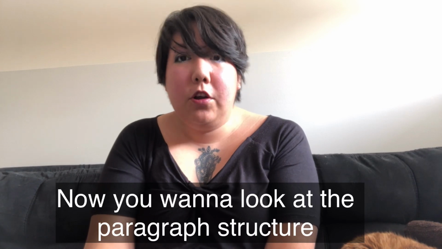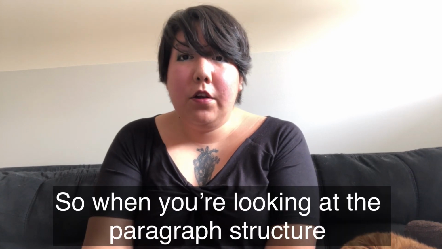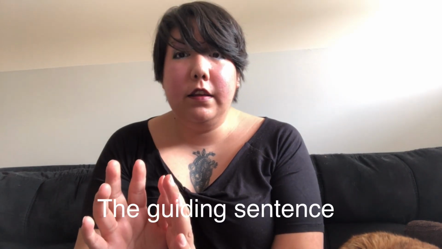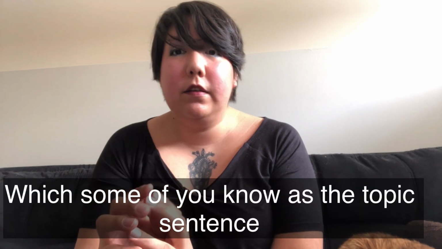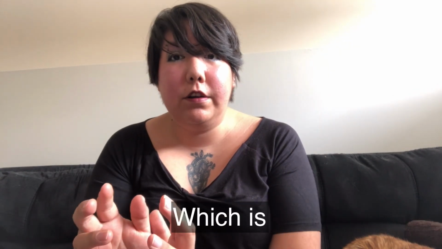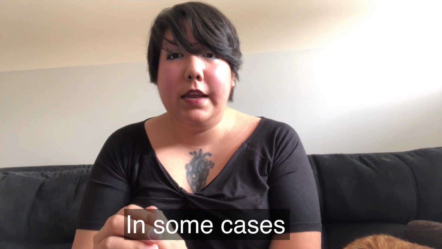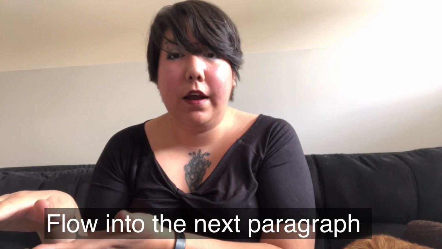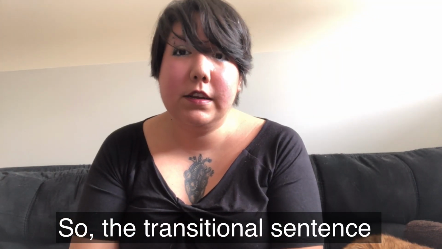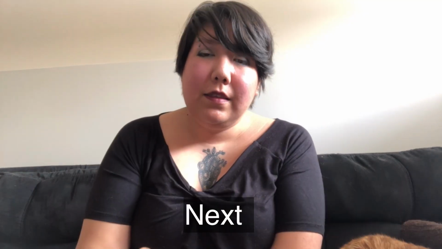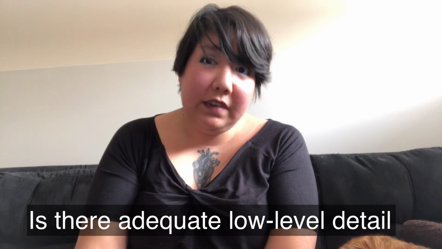Now you want to look at the paragraph structure. When you're looking at the paragraph structure, you're looking first at the guiding sentence, which some of you know as the topic sentence. It's the first sentence of the paragraph. And the last sentence of the paragraph, which is, in some cases, the sentence that is going to flow into the next paragraph. So the transitional sentence. That's what you want to see if those are strong. Next, is there adequate low-level detail?